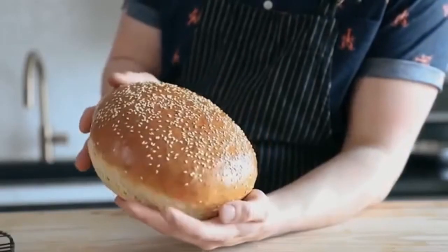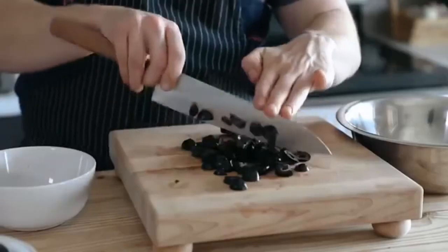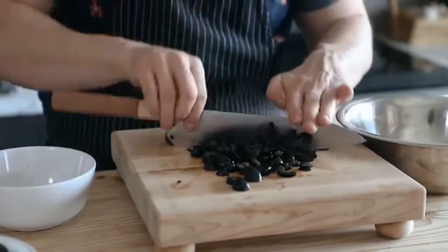So you might be thinking, Josh, bruv, I've got the bread. I've got the giardiniera. How do I make this proper? My apologies to the English. Now you can't have a great muffaletta without a great olive salad.